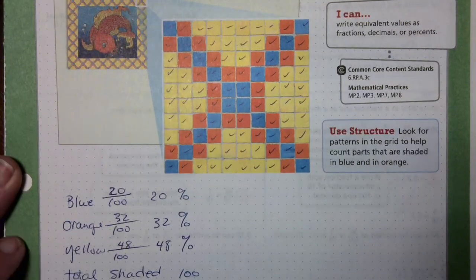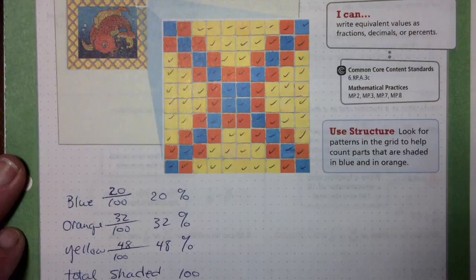Now, I got 48%. And do you agree that I have a check mark in every box up there?